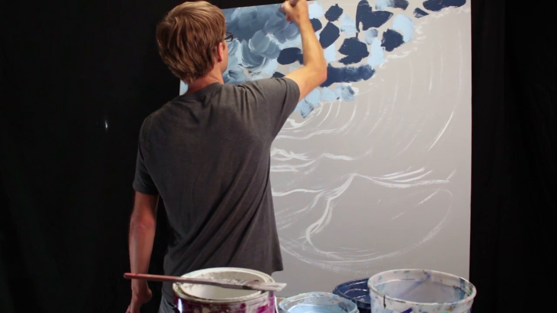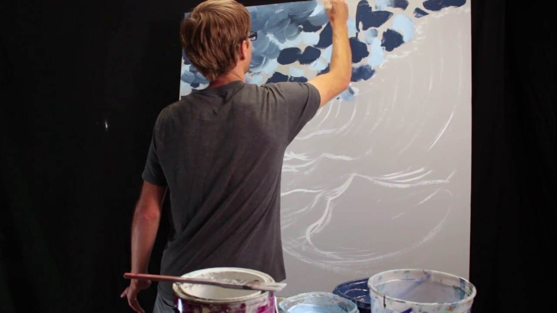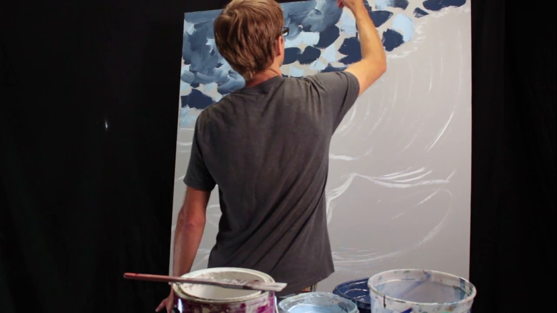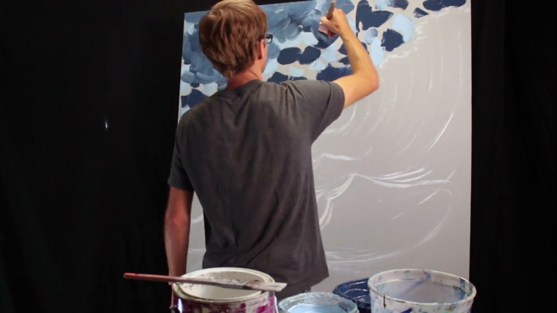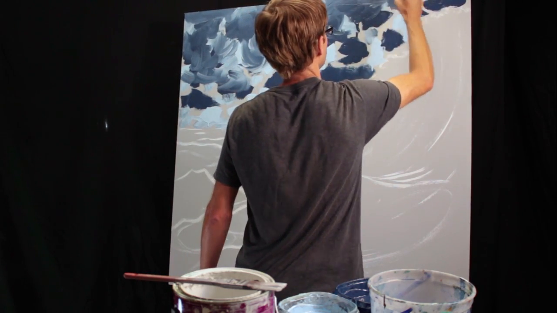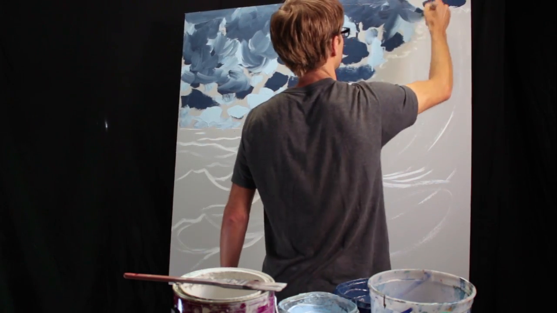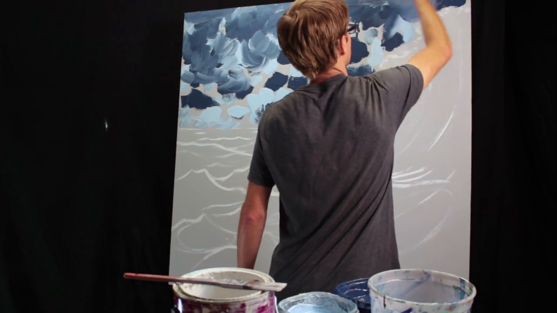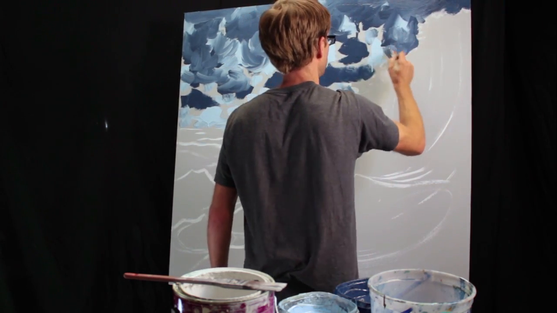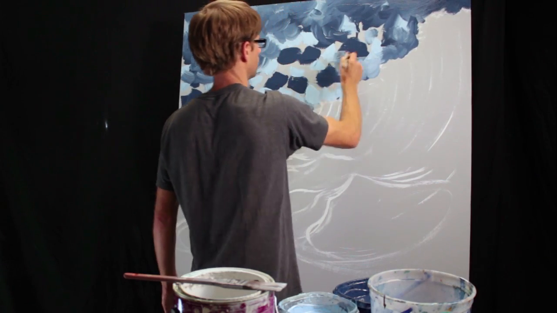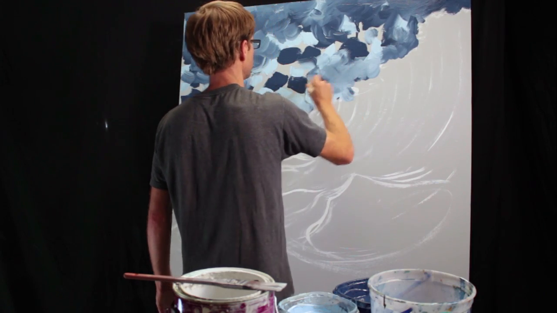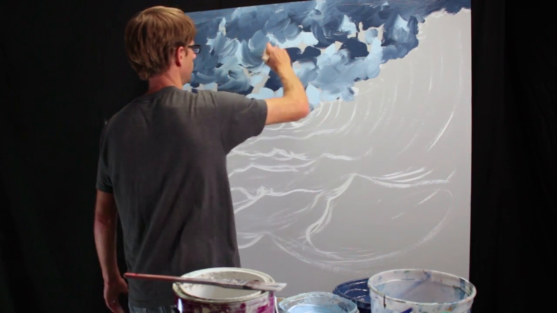Now I don't want it to mix too much on me. So after I get them to run together, okay, light one downward, dark upward. I just want to distribute it right now. There we go. Put that there. I don't want to do real long brush strokes because I want to keep these two colors separate from each other as much as I can.